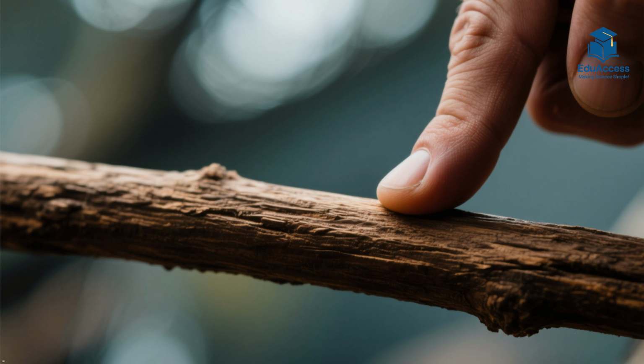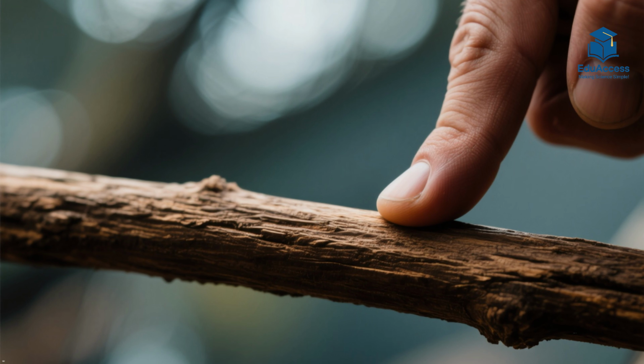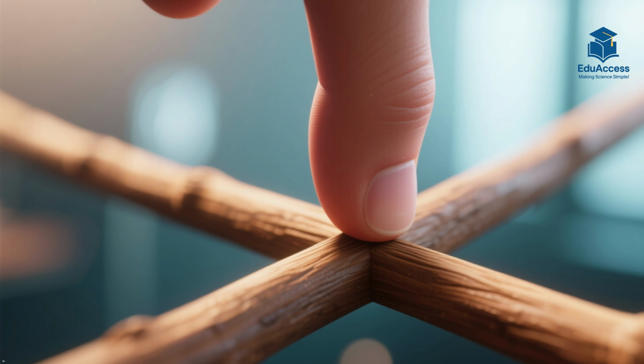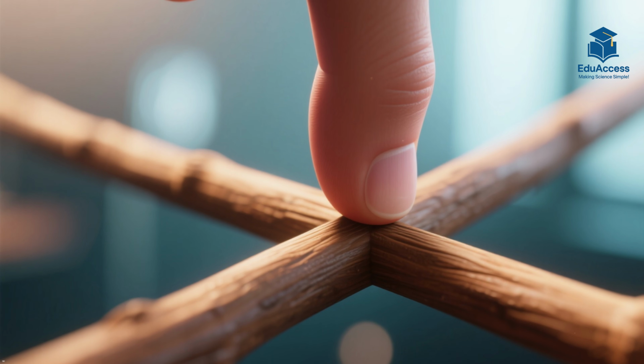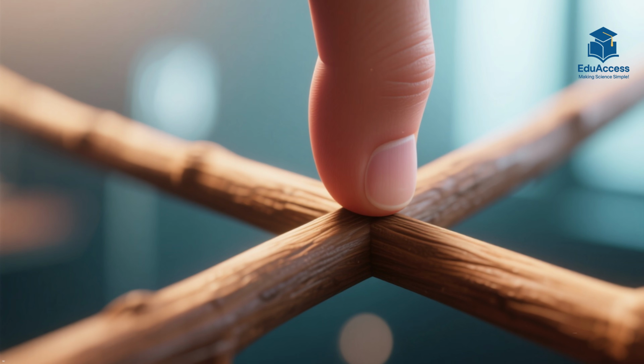Now look at the wooden stick. Can you press it with your finger? Yes, you can. You can even make an impression on it. So we say wood is soft. In science, hardness means resistance to scratching. If you scratch one material with another, which one is scratched?